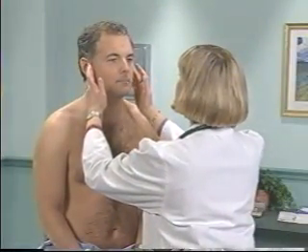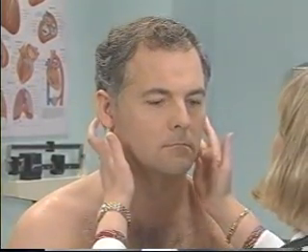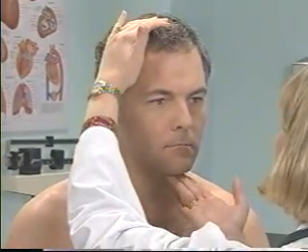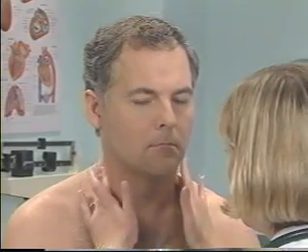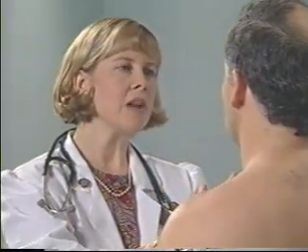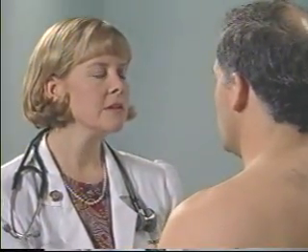Palpate the lymph nodes in this sequence: preauricular, posterior auricular, occipital, submental, submandibular, tonsillar, superficial cervical, deep cervical chain, posterior cervical, and supraclavicular. Note the size, shape, consistency, mobility, and tenderness of the nodes.